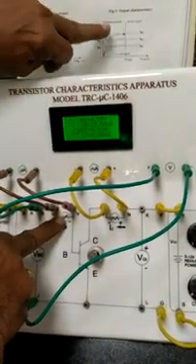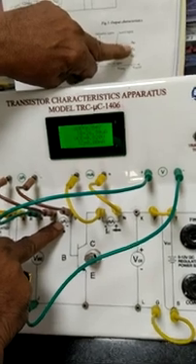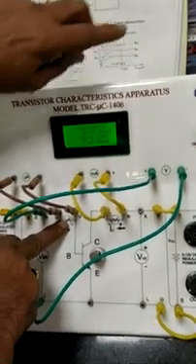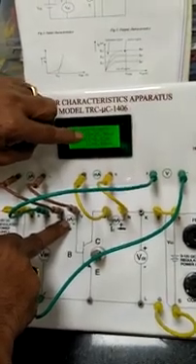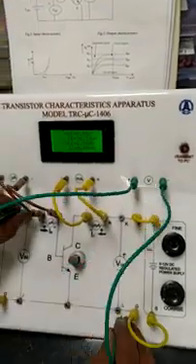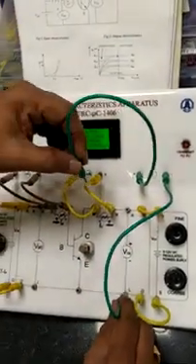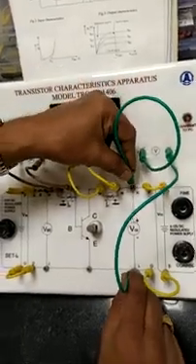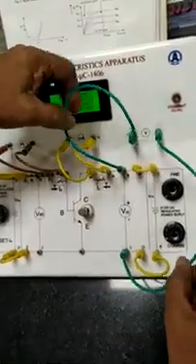So what about the output characteristics? The IB value, the base current of the transistor, must be constant. In this case I am putting 25 microamps. Then we are going to vary the VC value. I am removing these connections and connecting for VC, because we have only one voltmeter. That's why I am changing these connections.